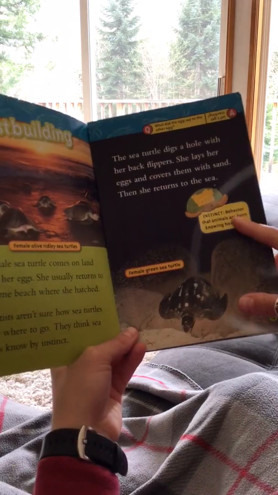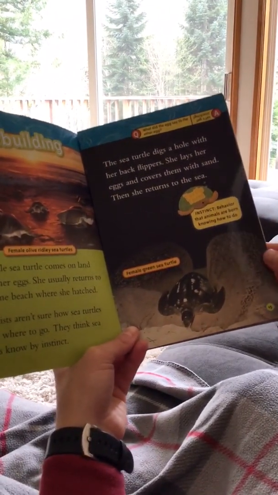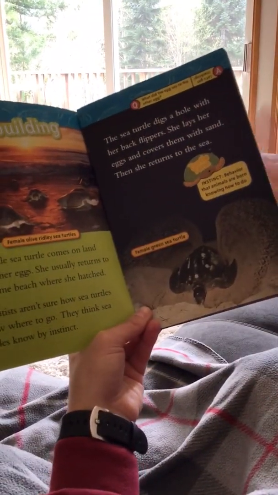And our turtle term is instinct. An animal that is born knowing how to do something. So over here, they just kind of know where to go to lay their eggs.